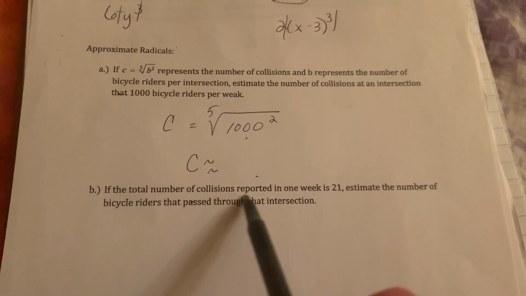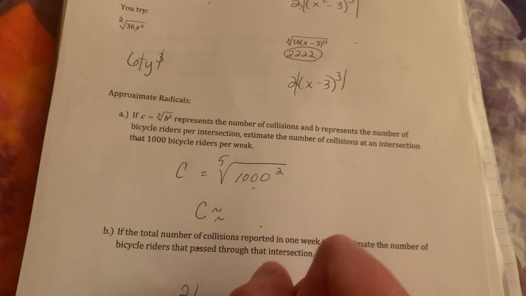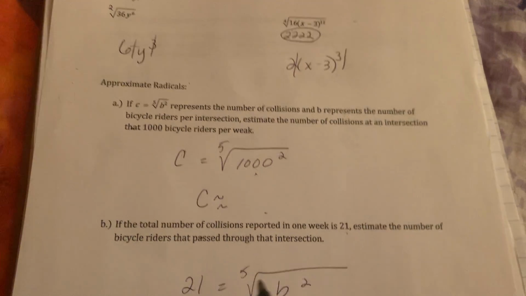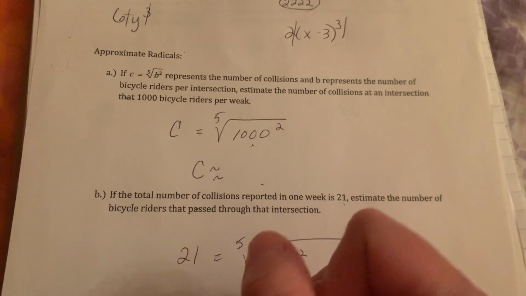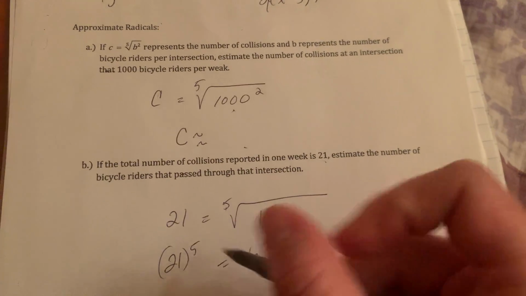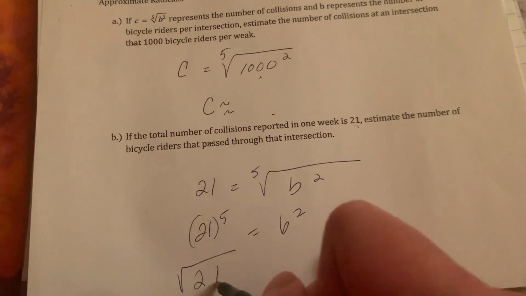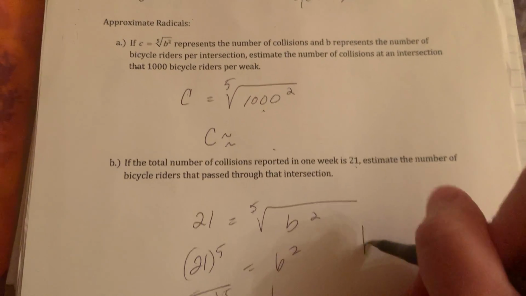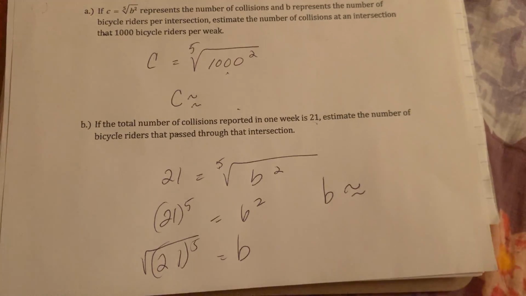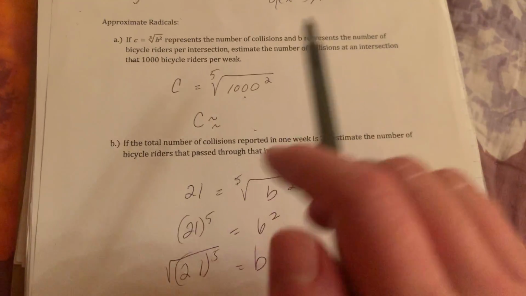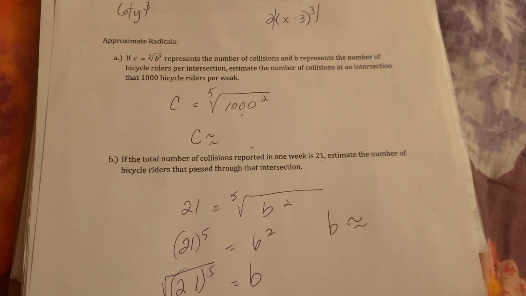Now here they're giving you the amount of collisions. How many bike riders would there have had to have been? Well, to get rid of this 5, you take this to the 5th power. And then to get rid of this 2, you take the square root of that. Whatever that is, that means it had to be about that many bicycle riders. So they're just saying, hey, let's just work on word problems. Don't be intimidated by words. A lot of times it's just explaining the equation.